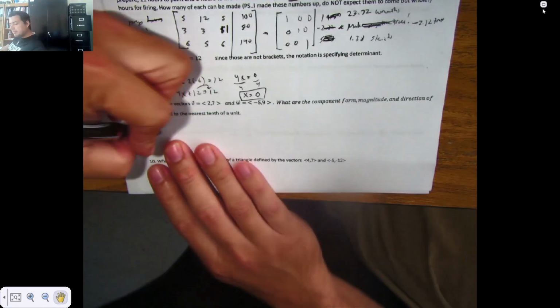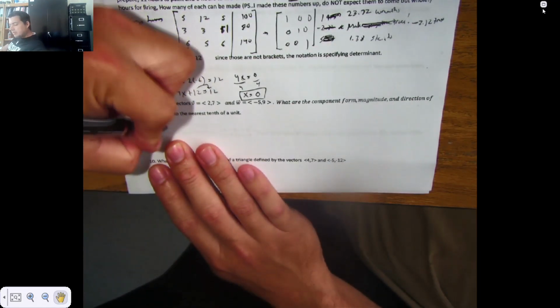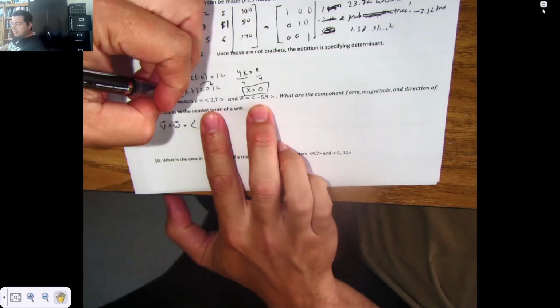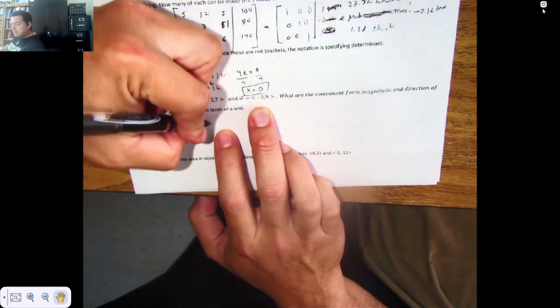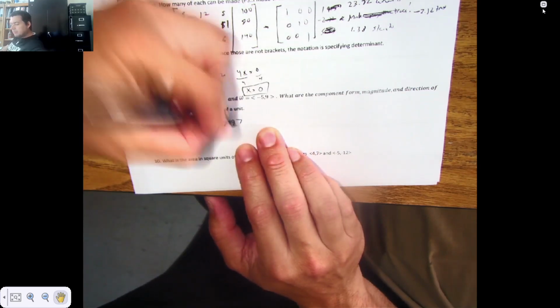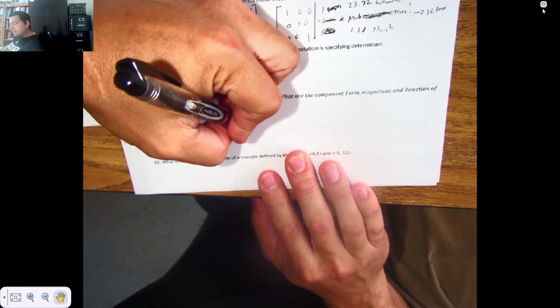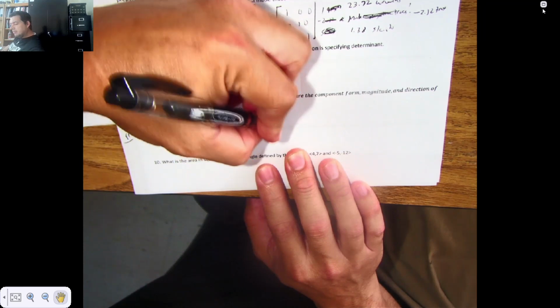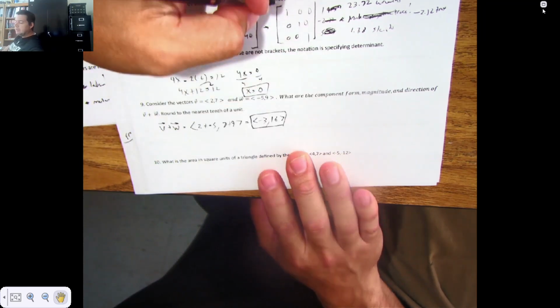Consider the vectors, vector v, which is 2, 7, and vector w, which has component form negative 5, 9. What are the component form, magnitude, and direction of vector v plus vector w? So vector v plus vector w would add the x components and would add the y components. 2 plus a negative 5 is going to be a negative 3. 7 and 9 is going to be 16. So that is the component form.